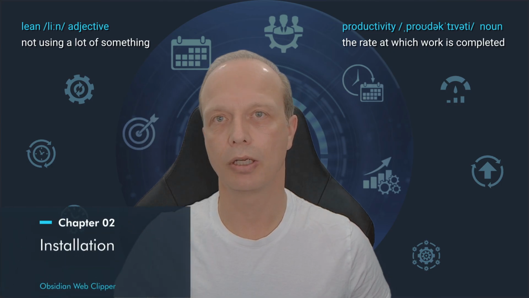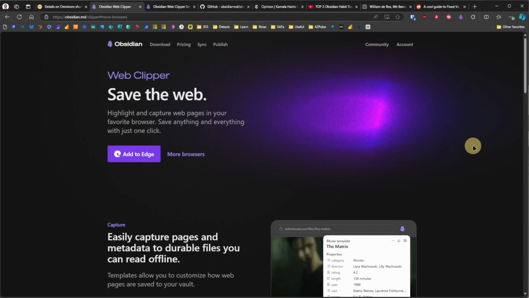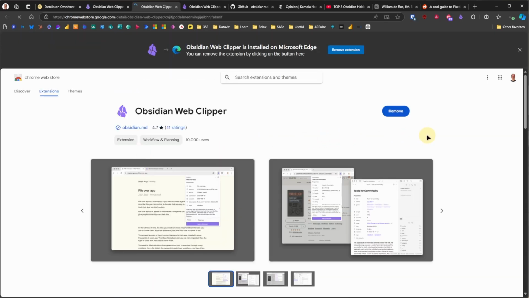The Obsidian Web Clipper is not a plugin for Obsidian, but an extension for your browser. We can navigate to the Obsidian Clipper website, and depending on the browser, we will be asked to install the extension. I am working with Microsoft Edge. Clicking on Add to Edge takes me to the extension page. In my case, it says Remove instead of Add because I installed it already.